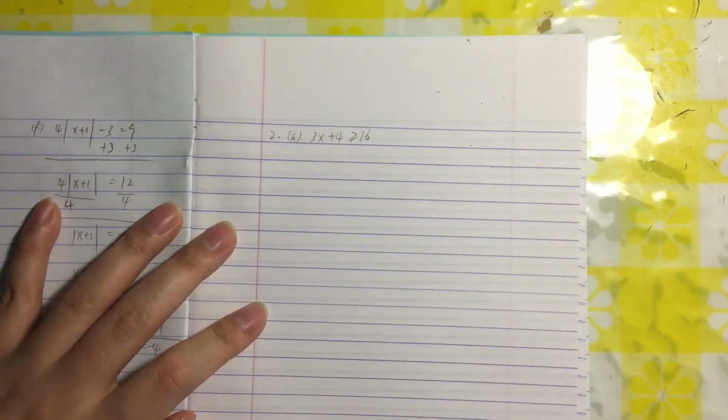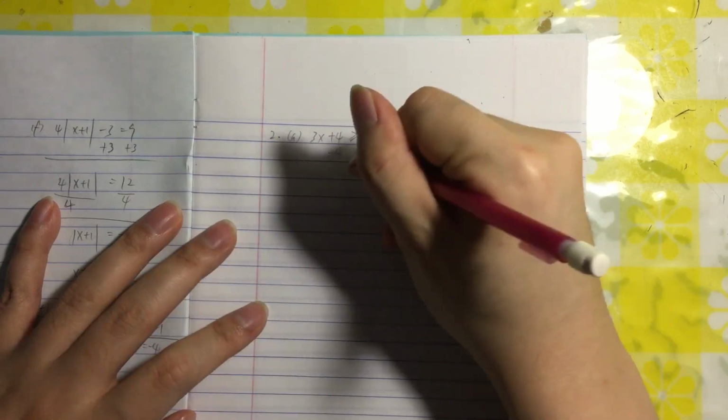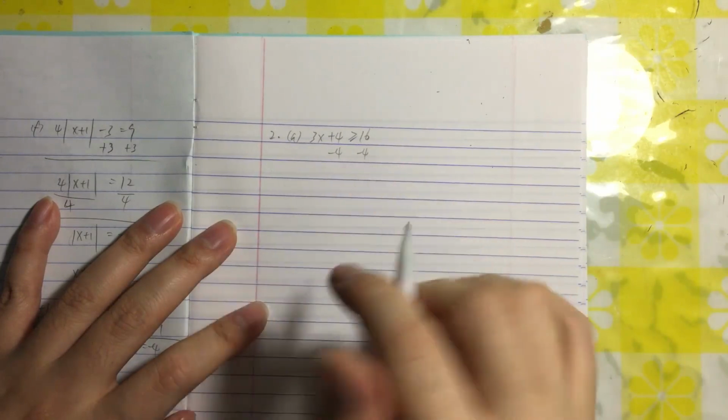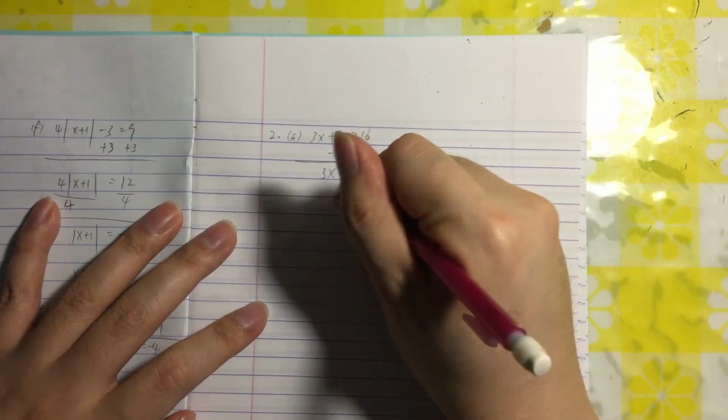The way to solve an equation and an inequality is the same. We try to get x by itself on the left side. So I can first of all subtract 4 from both sides. I subtract 4 from both sides first. I get 3x greater than or equal to 12.